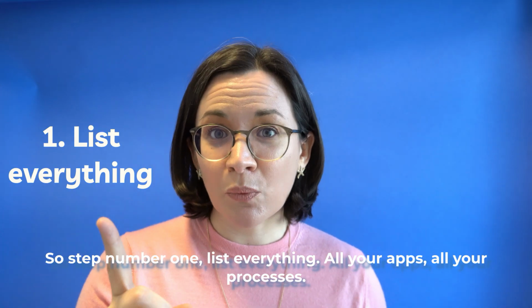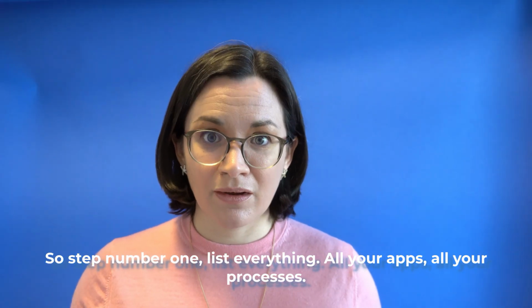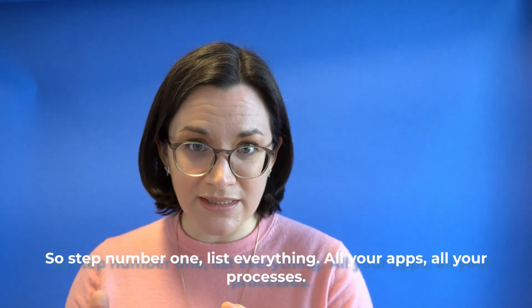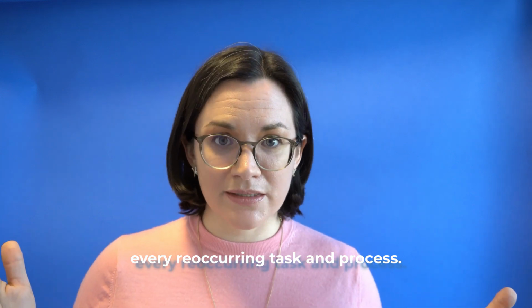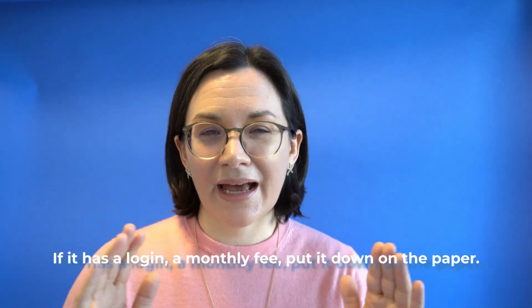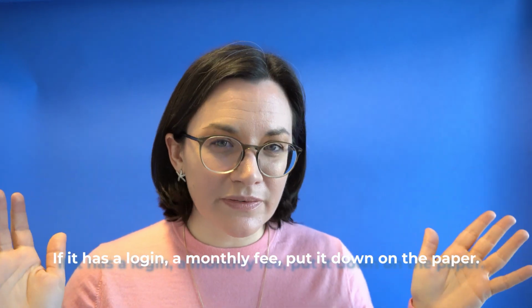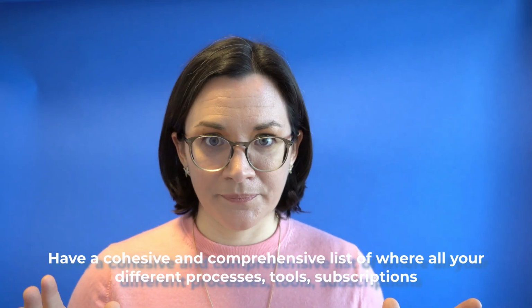So step number 1, list everything. All your apps, all your processes, every subscription, every recurring task and process. If it has a login or a monthly fee, put it down on paper.